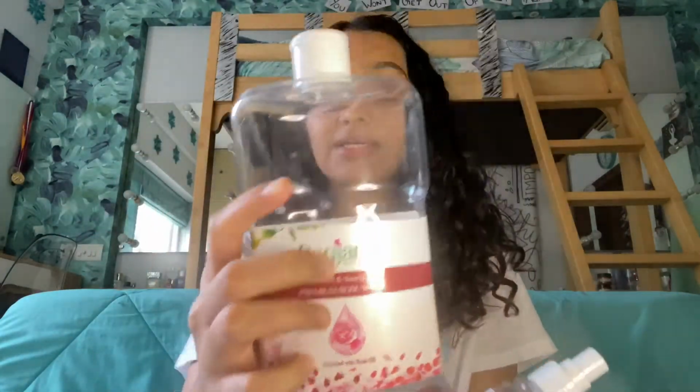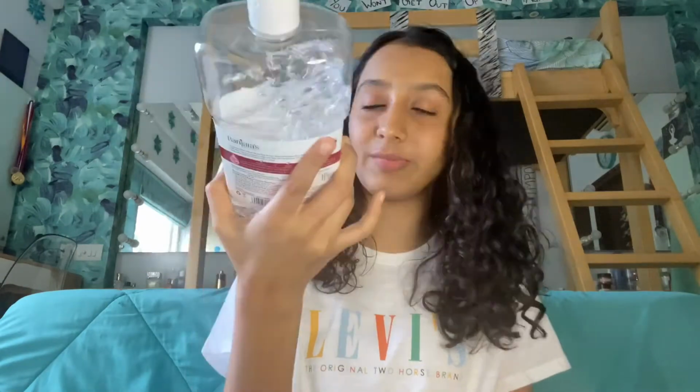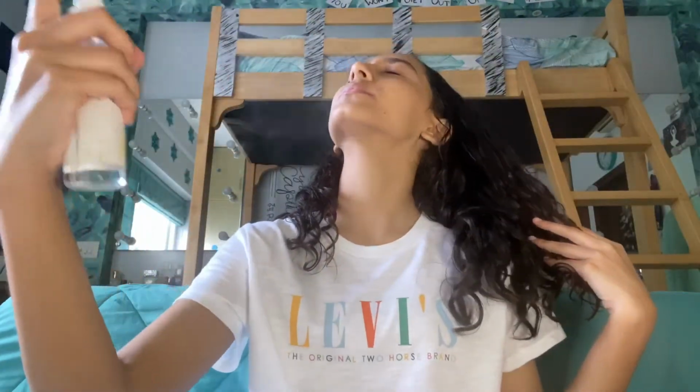Then I go in with the next step, that is the toner. For the toner, I use rose water. I'll show you, I basically use the Banjara's rose water. I get the big bottle because my mom and I both use this as a toner, and I put it in a spray bottle like this. After I'm out of the shower, 30 seconds after you wash your face, you should tone your face. So just spray toner on your face. I prefer spray toners.